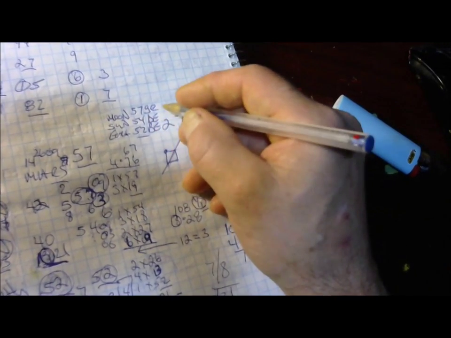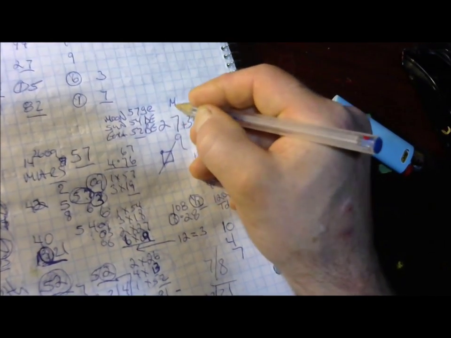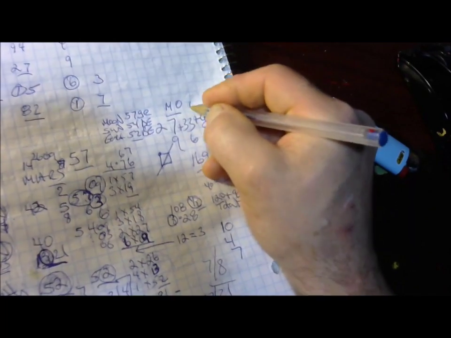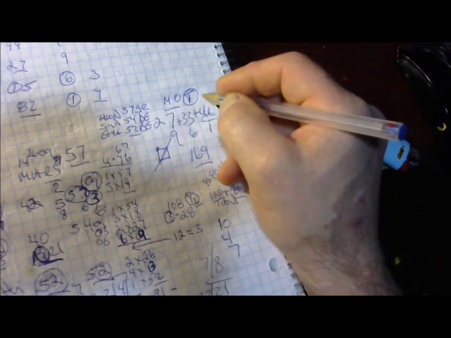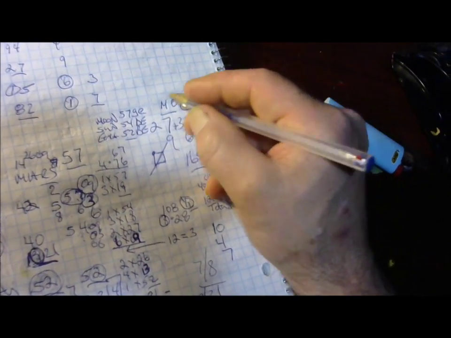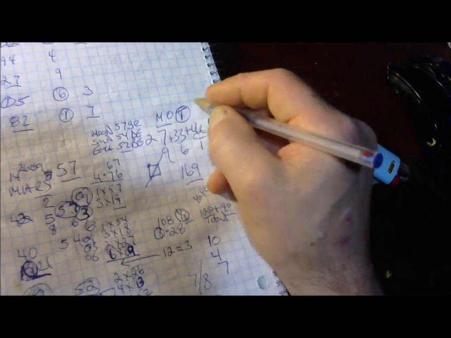13. 13 is the total here. 15 is the total here. 13 equals M. 15 equals O. Mo is a representation of the word. T letter, because it's the 20th letter or 10th letter. These are combination letters. They combine two parts, two equations.